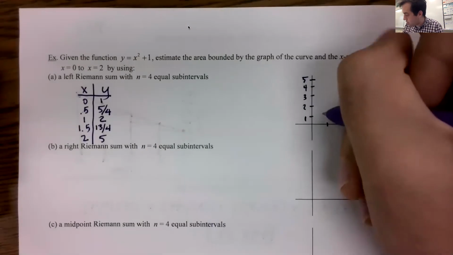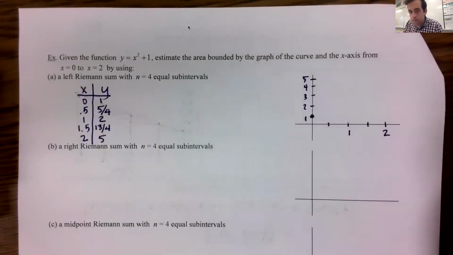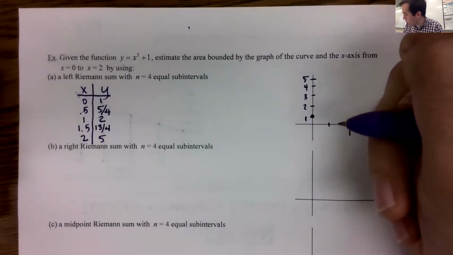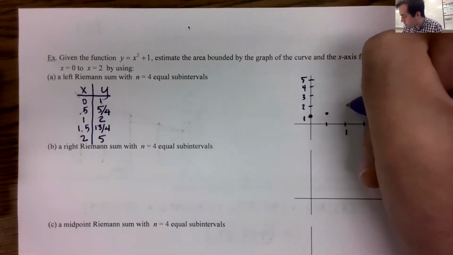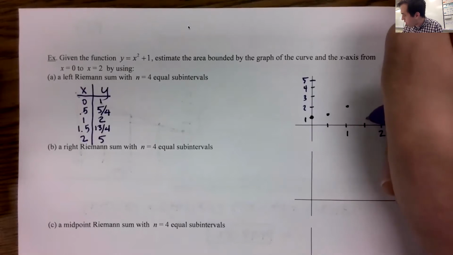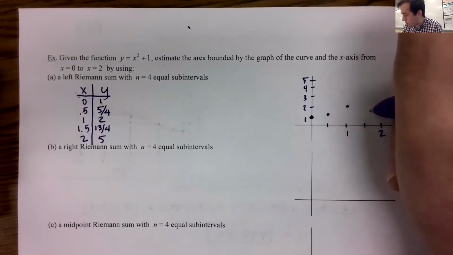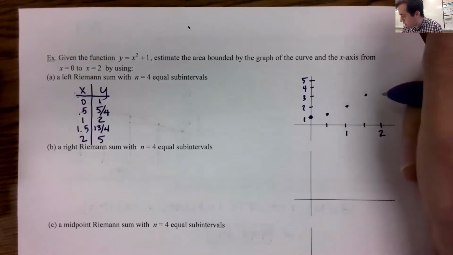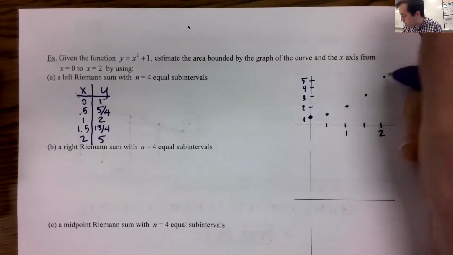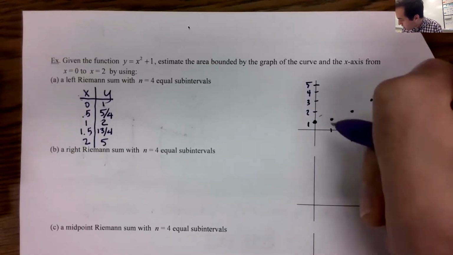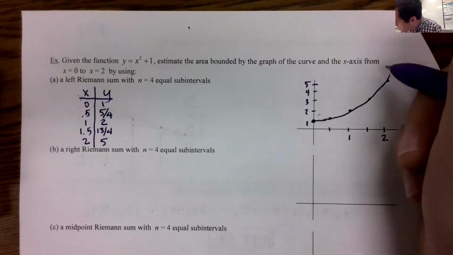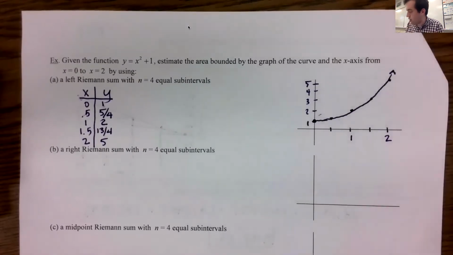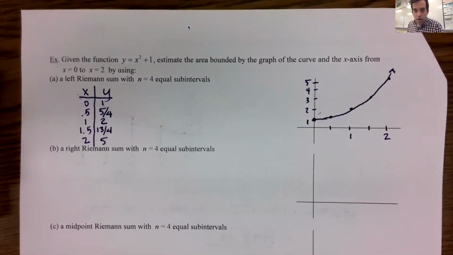And let's sketch this. So we have a point at (0, 1). We have a point at (0.5, 5/4). (1, 2). 1.5 is up at 13/4, so 4, 8, 12. That's a little bit bigger than 3. And then (2, 5). It's going to look something like this. Makes sense, it's increasing faster because it's a quadratic, so it would be like a parabola.